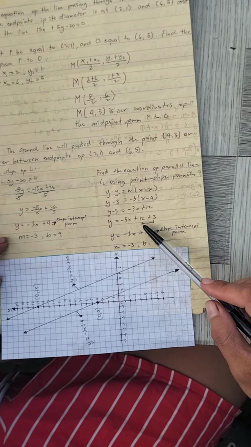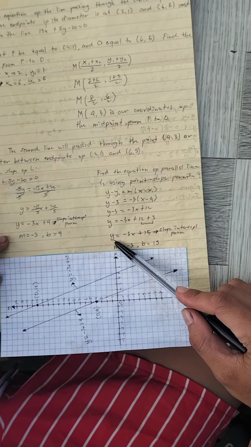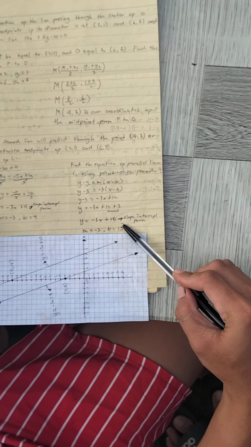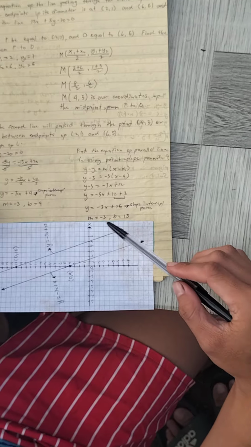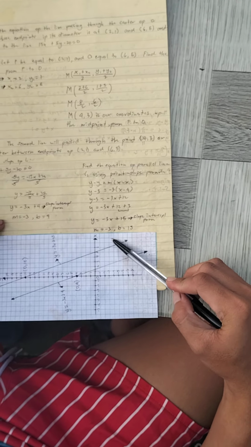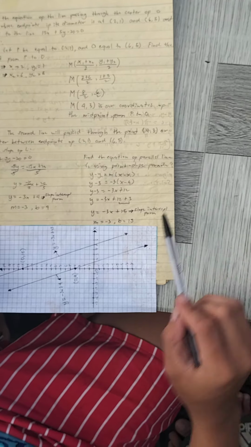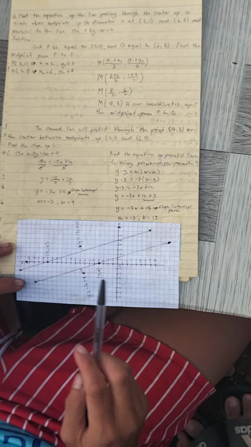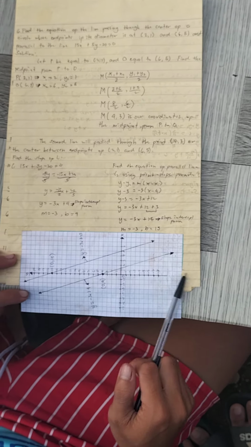So we add them. So the result is y is equal to negative 3x plus 15. This is the slope-intercept form. Therefore, our second slope is negative 3 and our b is 15. So this is the graph of number 6, the parallel line.